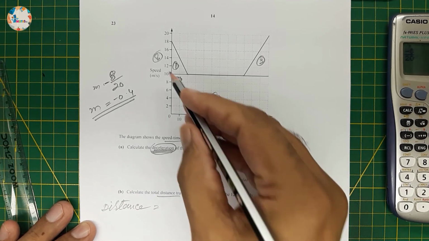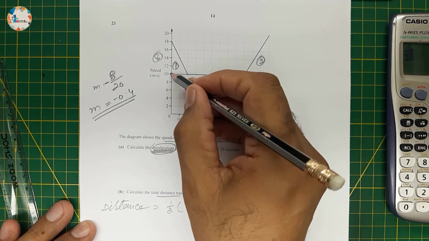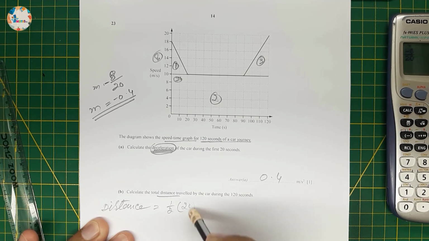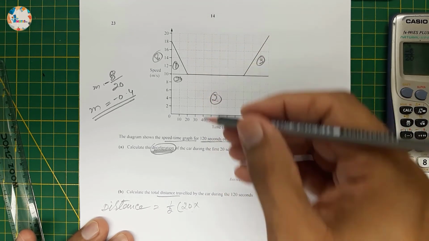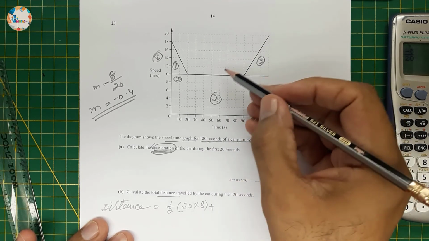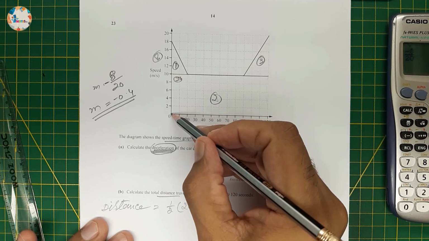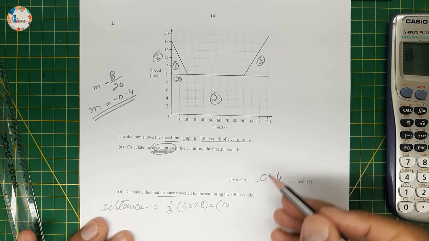So distance will be equal to the area of shape 1, which is 1 by 2, into base, which is 20, into height, base multiplied by height, and the height from 10 to 18 will be 8. So we will write here 8 plus the area of shape 2, which is a rectangle, and one side is 10 and the other side is 120.